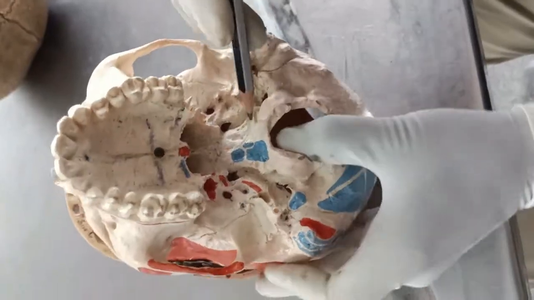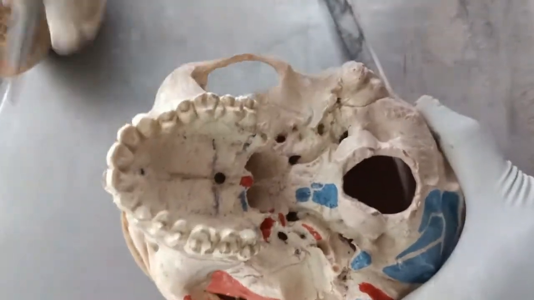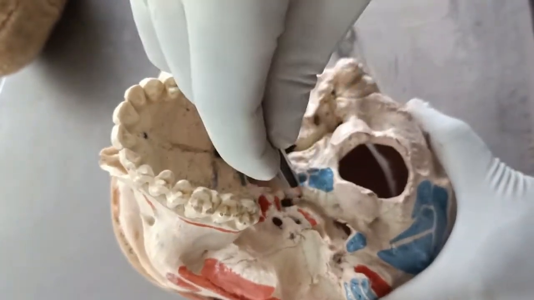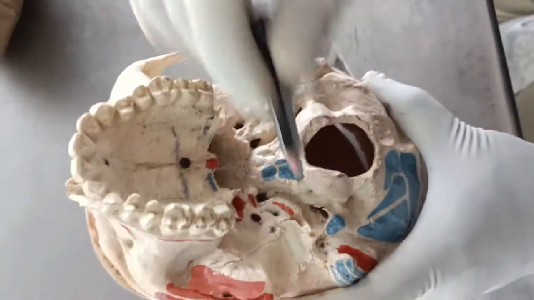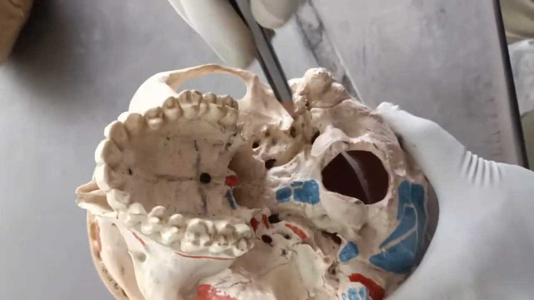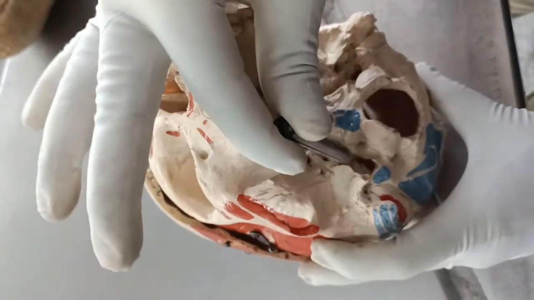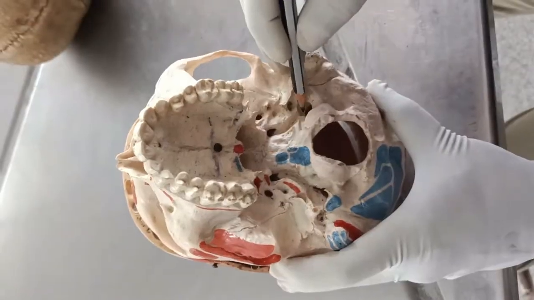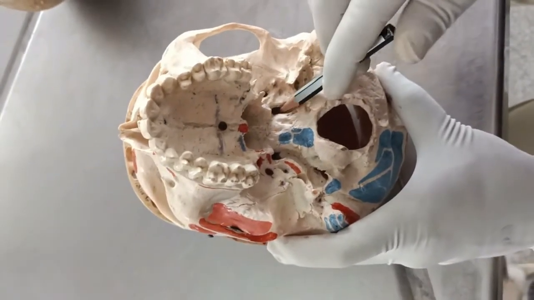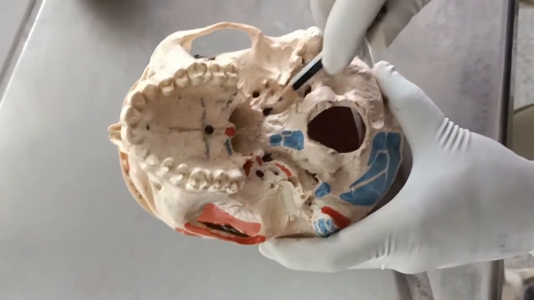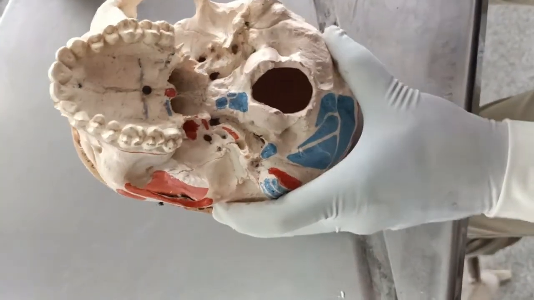Then here one canal is there. Actually this canal has been broken. Usually we cannot see this canal. Okay, the base has been broken. This canal we are calling carotid canal. This foramen which is present here is carotid foramen. This is the carotid foramen, right? Through this carotid foramen, the internal carotid artery enters and passes through the carotid canal. Then it passes through the posterior wall of the foramen lacerum. Then it appears in the cranial cavity. So this is carotid canal, right?